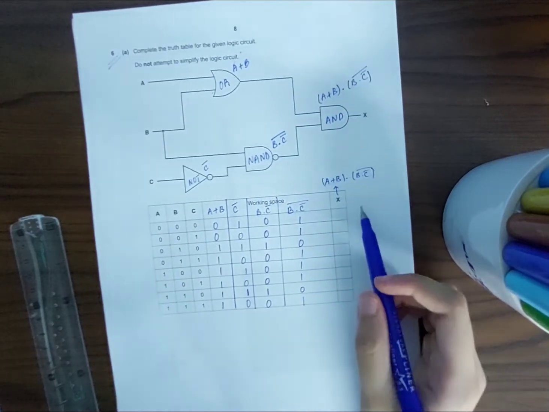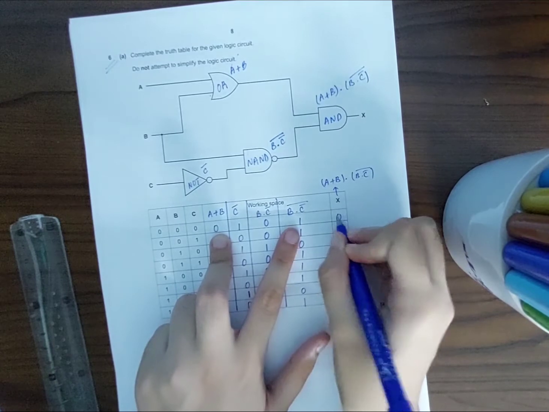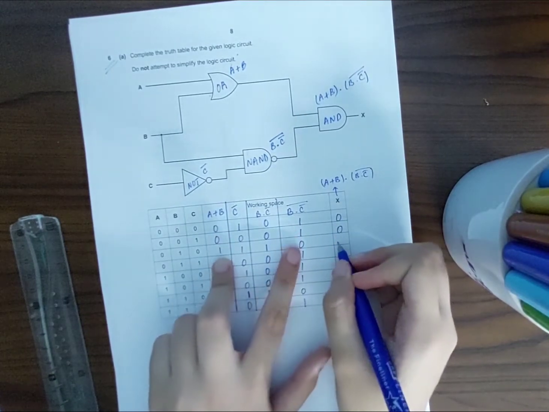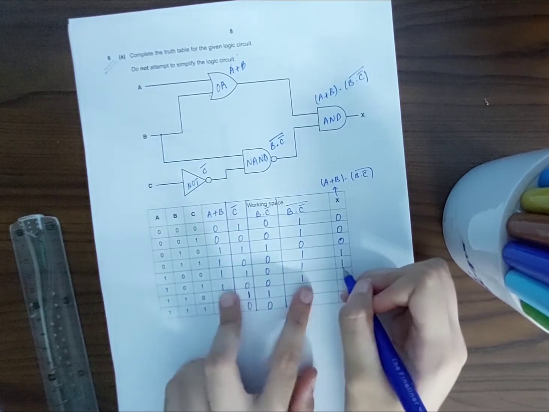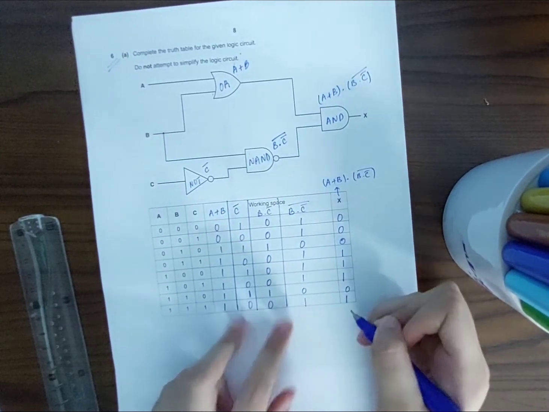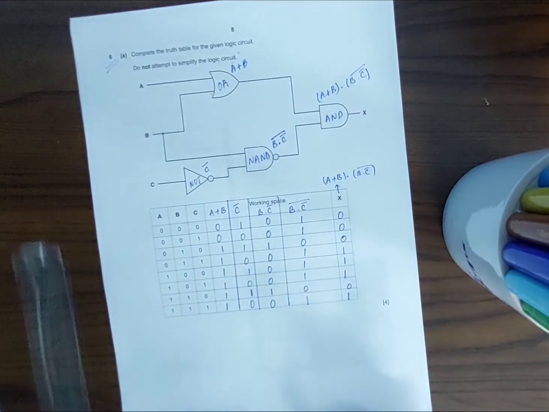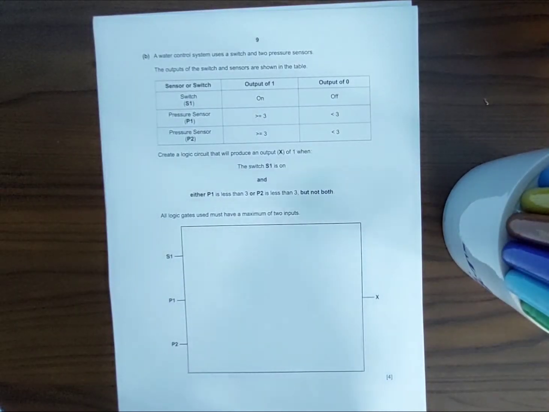Now what you have to do is AND it with this, right? So 0 1s are 0, 0 1s are 0, 0 1s are 0, 1 1s are 1, 1 1s are 1, 1 1s are 1, 2 1s are 0, 1 1s are 1. So this is basically the output X of your logic gate, without any simplification, right? Okay, so let me put it back.